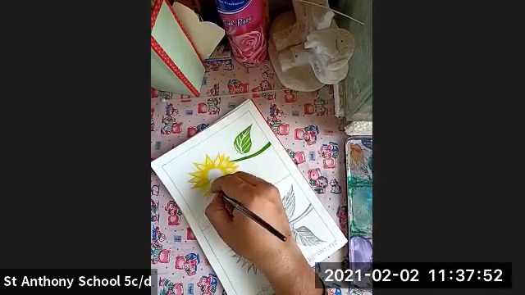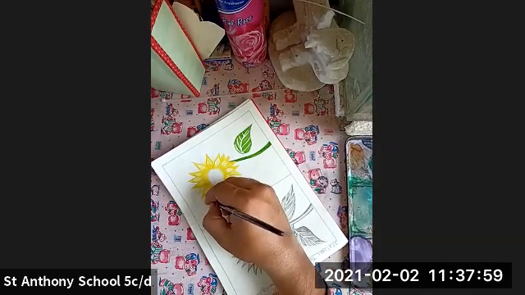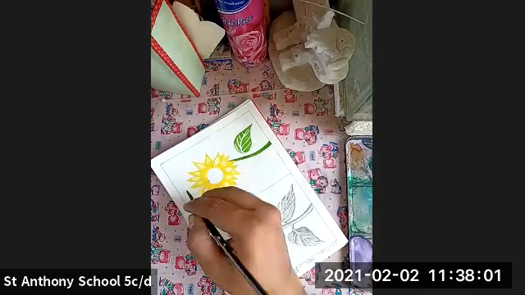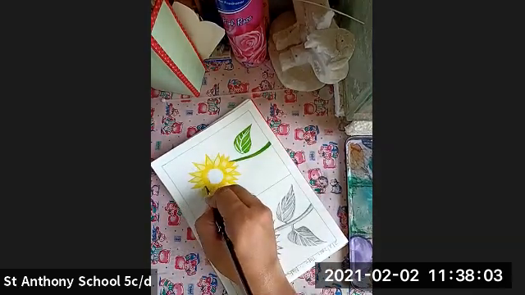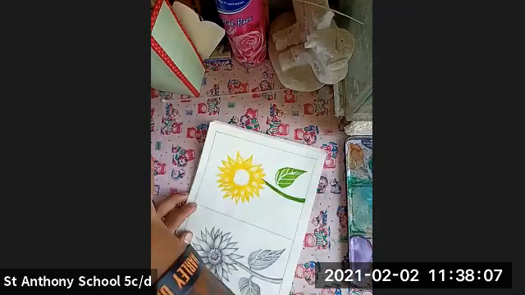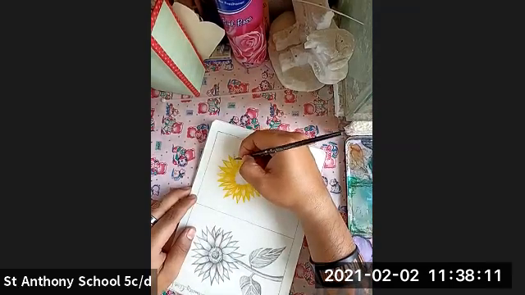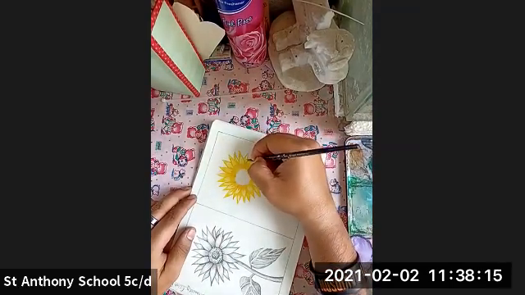Just look at this. This is how we are doing it. So this is how we have completed the shading part.